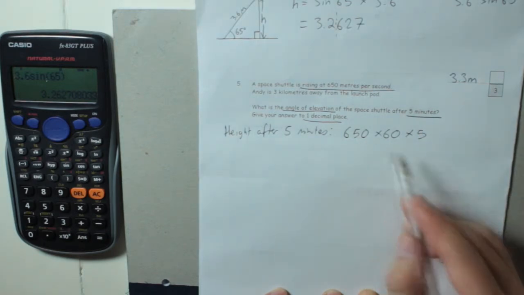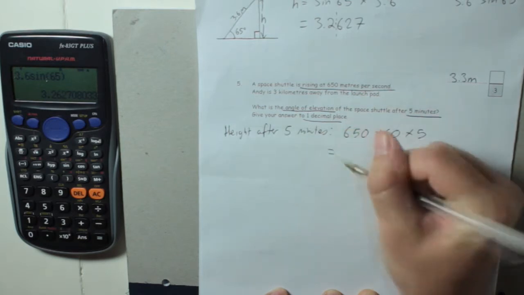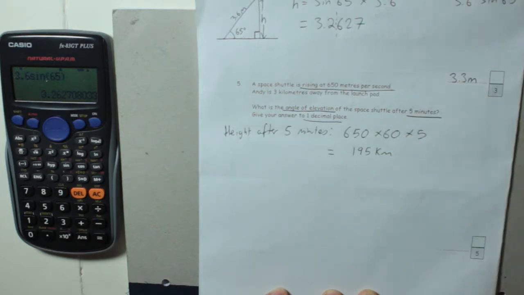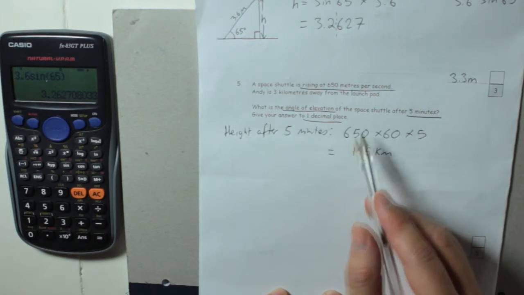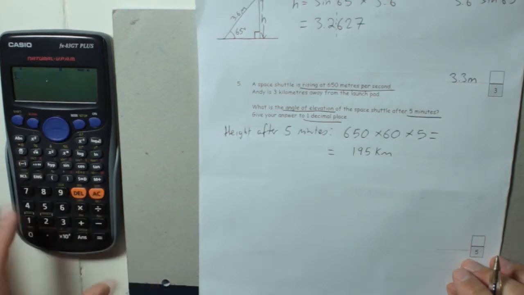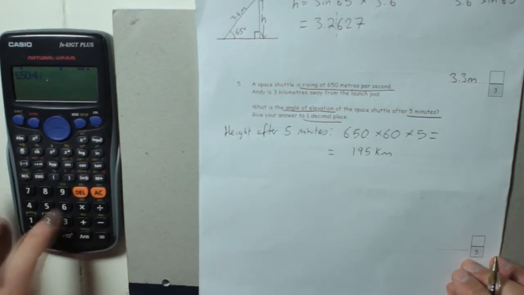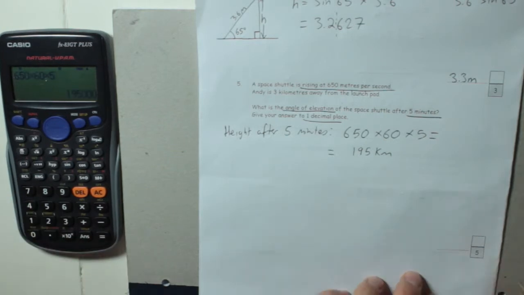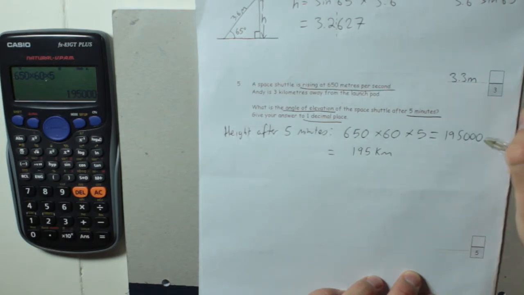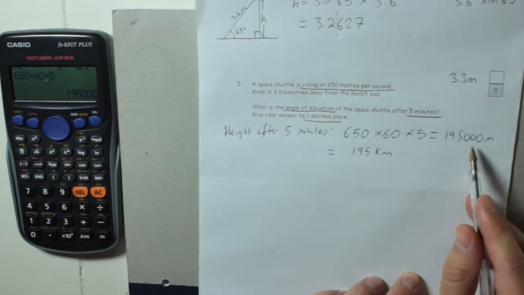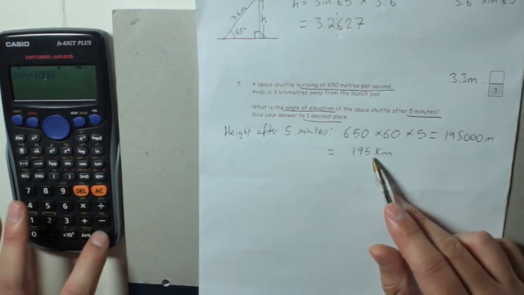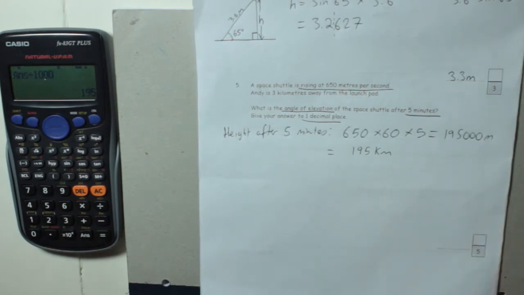650 multiplied by 60 multiplied by 5, which is 195 kilometers. But remember, it was 650 meters per second. So if I actually calculate that, 650 multiplied by 60 multiplied by 5 is 195,000 meters. Okay? And all I've done to turn it into kilometers is divide it by 1,000. 195 kilometers. So that's how high the space shuttle is.